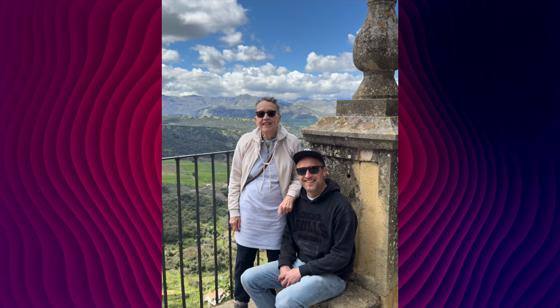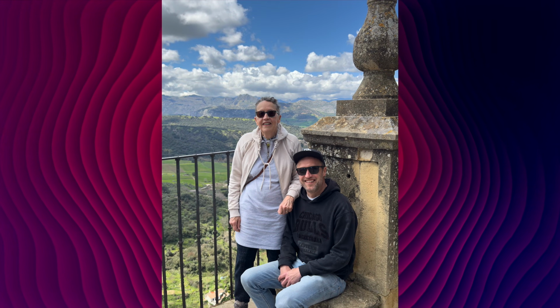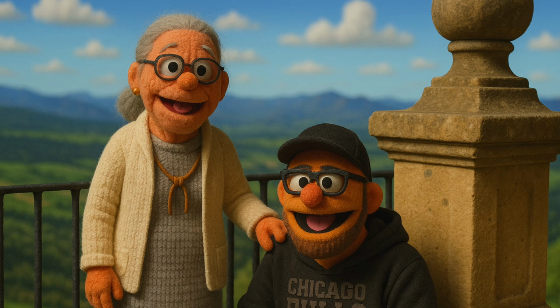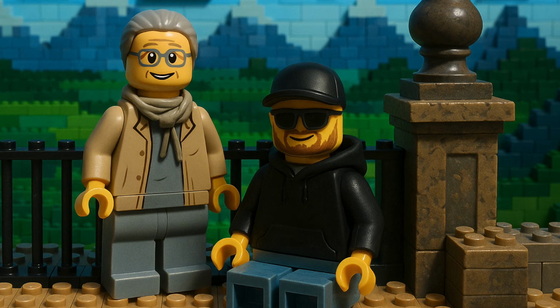So for example, I can give it a photo like this photo of myself and my mum sitting on the edge in Ronda here in Spain. And it can generate something like this, or something like this, or maybe turn us into Lego like that. It's so much fun. It's so cool.